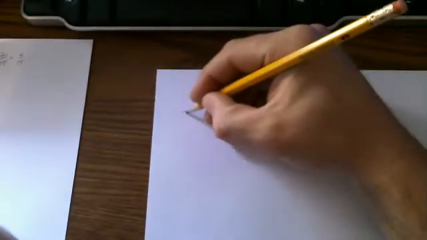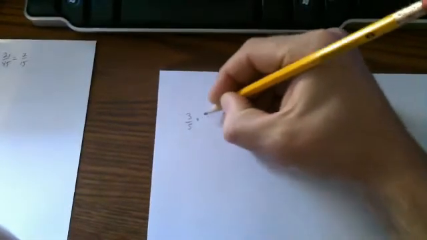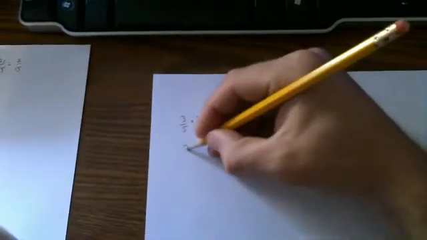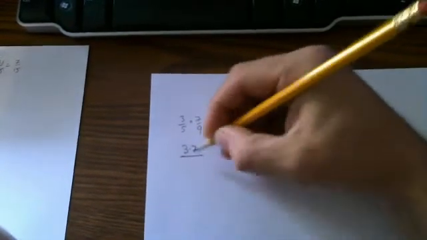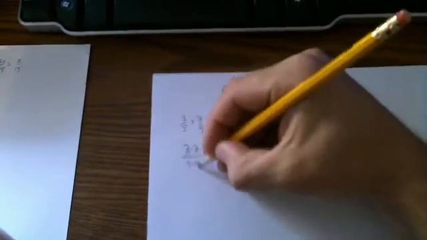like 3/5 times 7/9. In order to multiply fractions, you simply multiply across the numerator and multiply straight across the denominator. So you have 3 times 7 over 5 times 9.